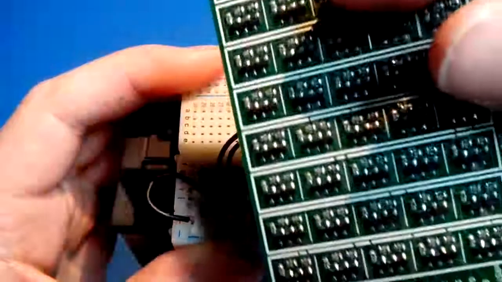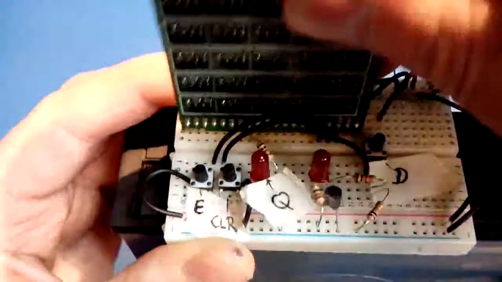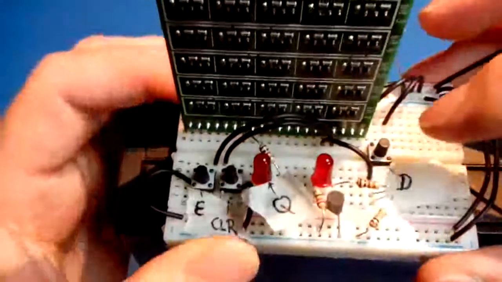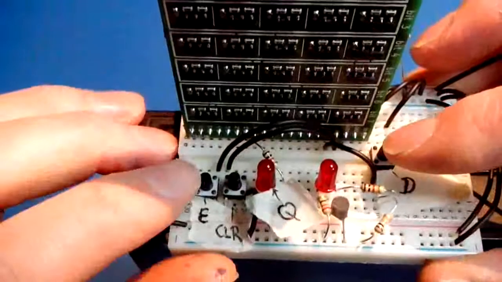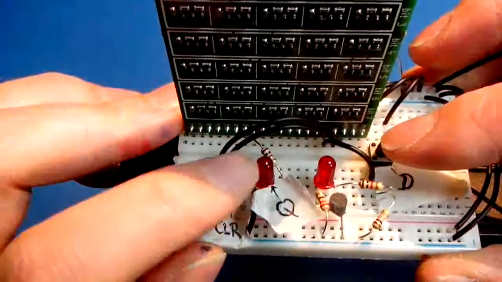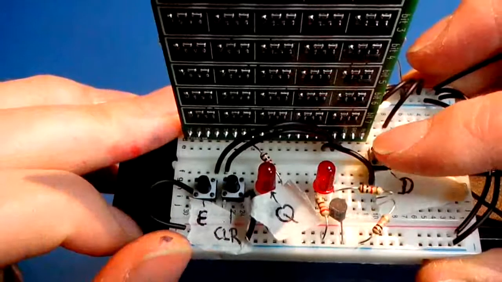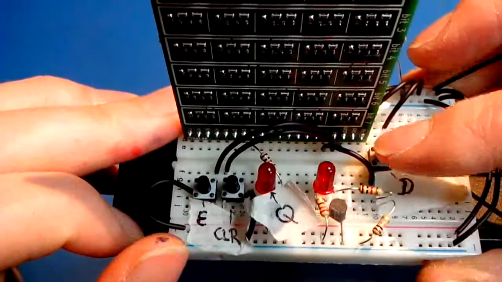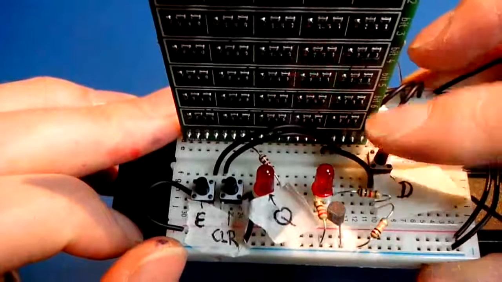So let's put this board in this test setup. Now you'll see if the enable input is not activated, the output Q on the leftmost LED does not follow the input, so the output stays off no matter what the input does. I'm toggling the input between 0 and 1 now.